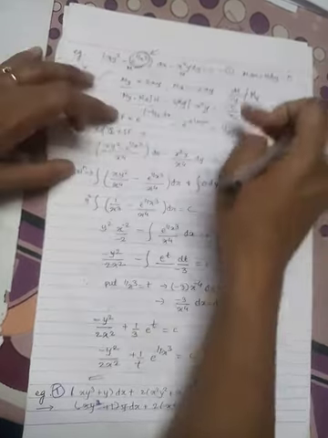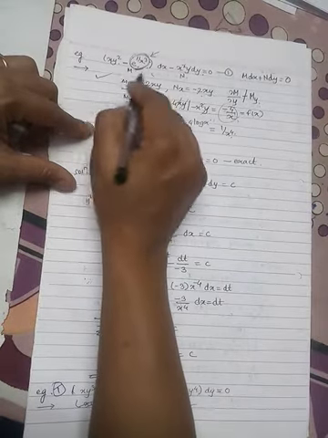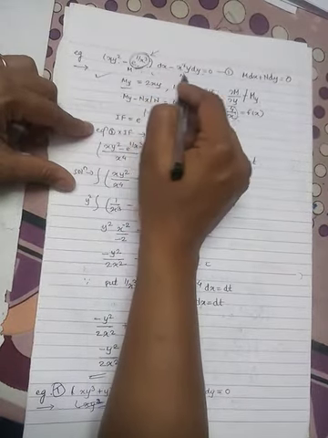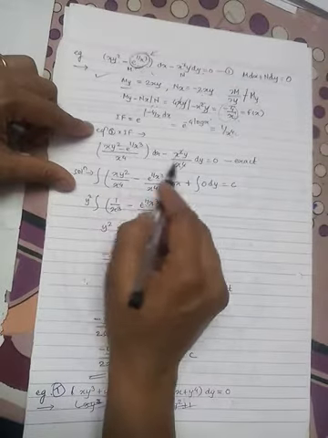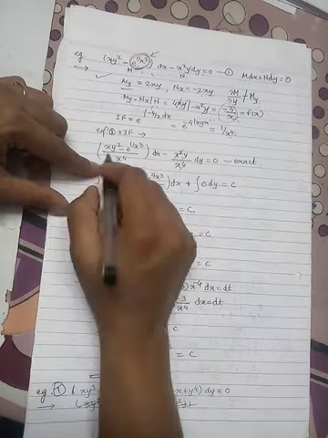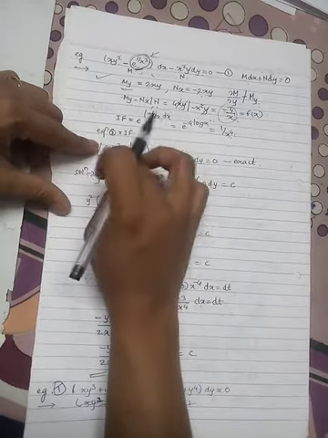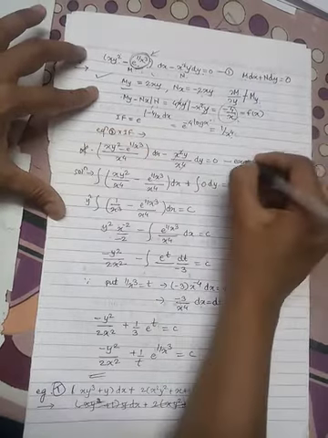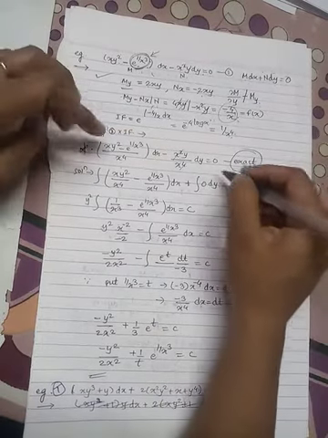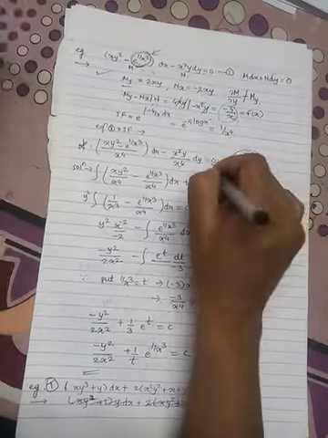Then multiply this IF to the given equation, that is 1 upon x raised to 4. So this bracket upon x raised to 4, this term upon x raised to 4. Simplifying, we get x square cancelled and this term. So after multiplying the IF, this equation is your exact differential equation.